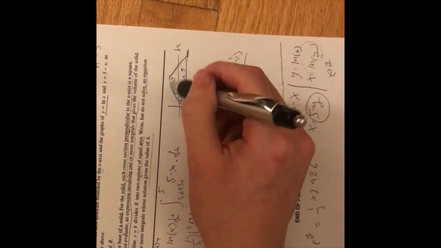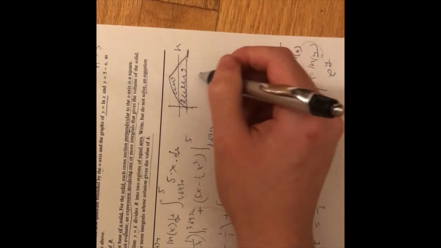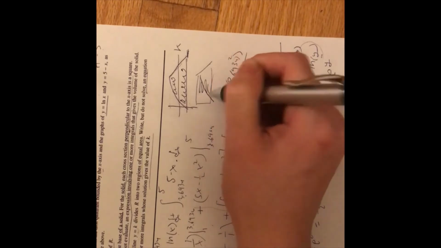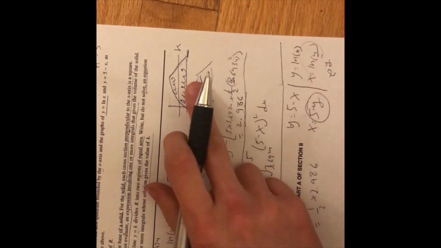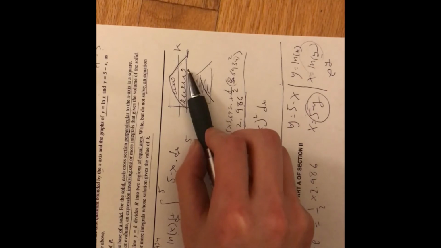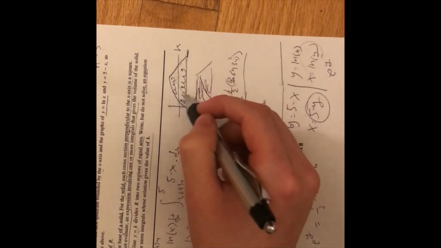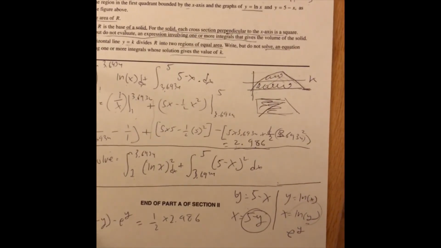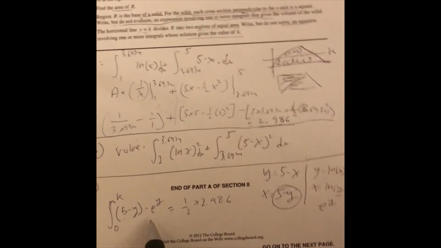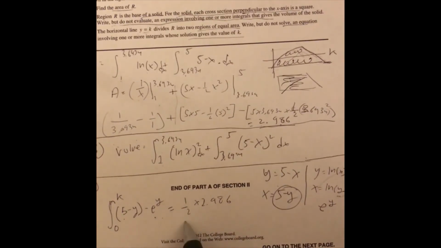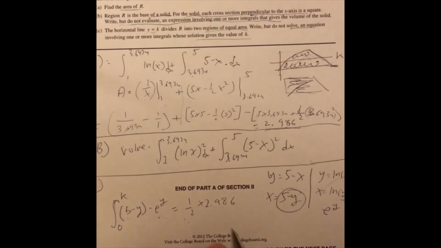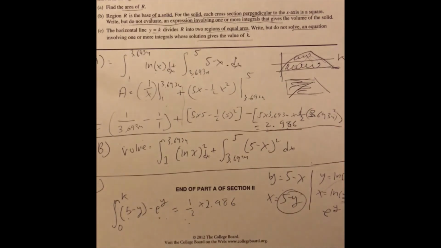So it's this top area minus this bottom area, and when you subtract, the remaining section gets eliminated and we're just left with this clean blade-looking thing. So it's 5 minus y minus e to the y equals 1/2 of that area. And it says we don't have to solve it, which is very nice of them.